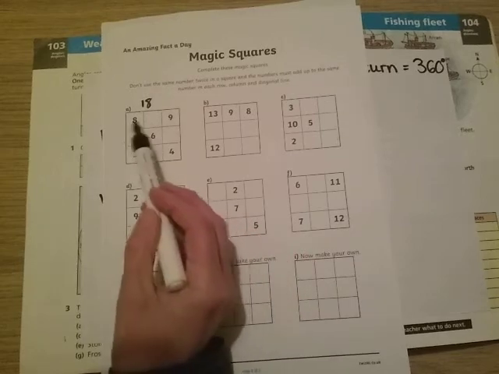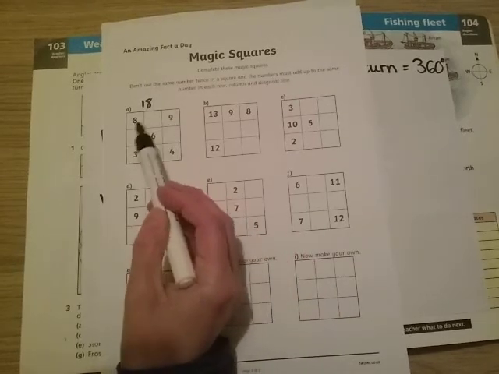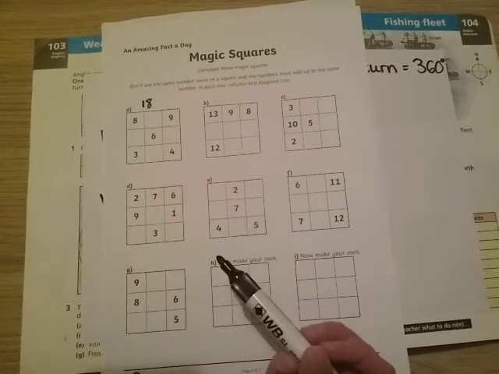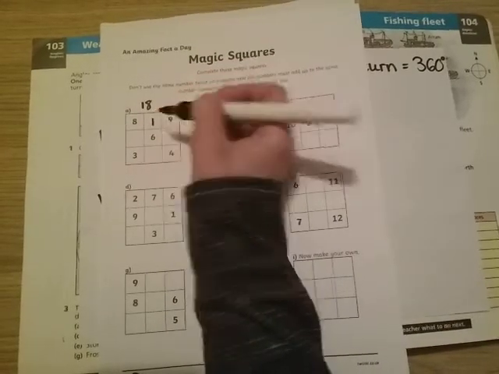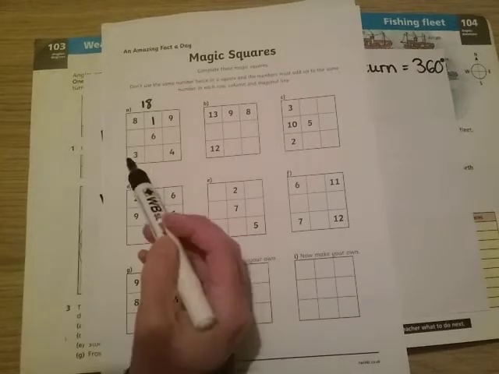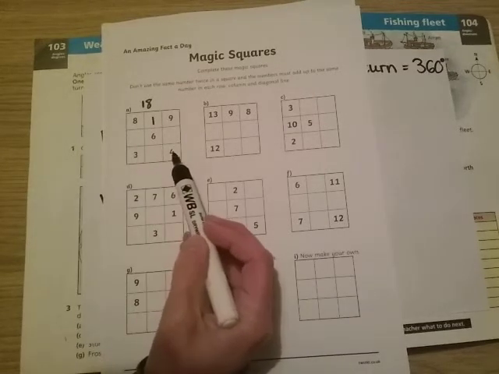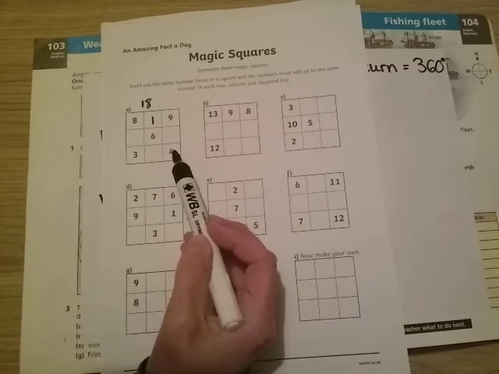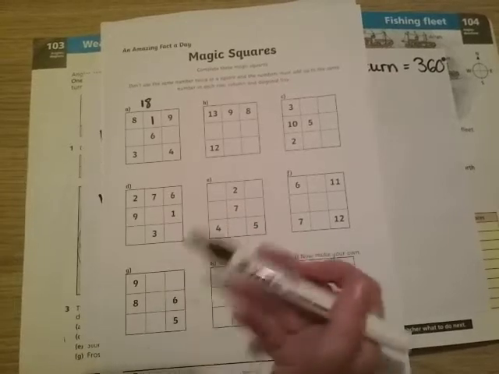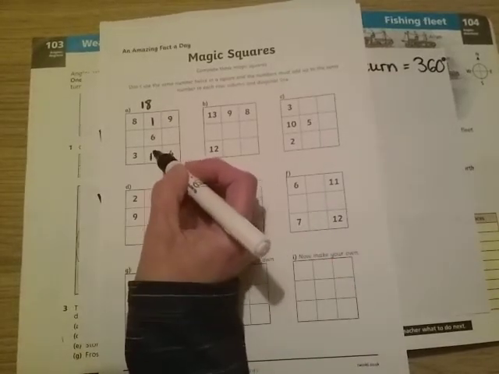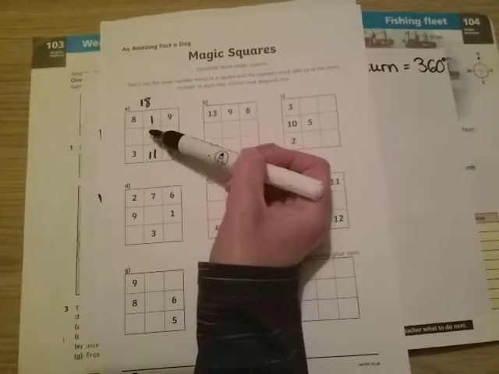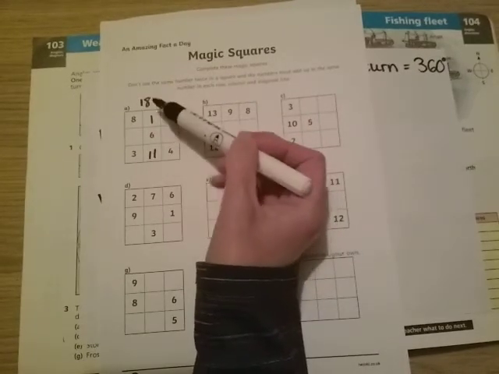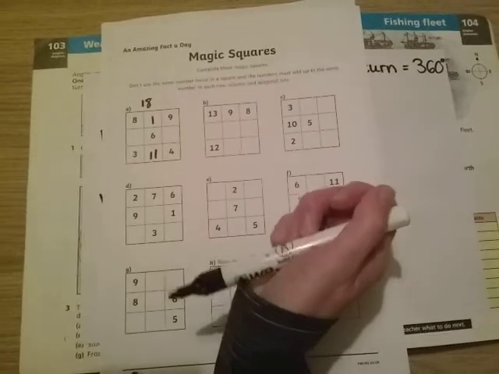So if I've got on this row, I've got 8 add 9. Well, 8 add 9 is 17. How much more do I still need to add to make 18? I need to add 1. Wonder what would go in here. 3 add 4 is 7. How much more to make 18? Yep, that's going to be 11, isn't it? Now I can check because look, 1 add 6 is 7, add 11. Does that make 18? Yes, it does.